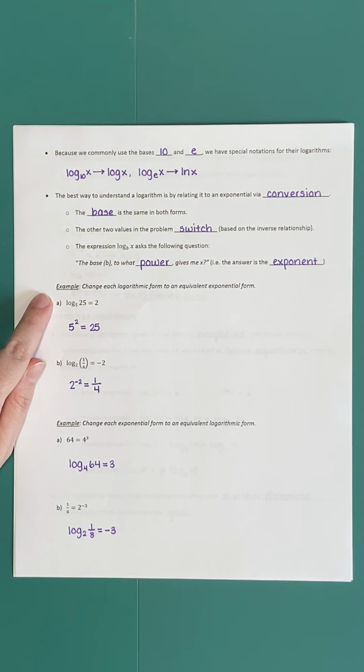Log base 5 of 25 is equal to 2. So this is a true statement, but why is it a true statement? Why is that actually true? Well, we can better understand this statement by converting it to something exponential.